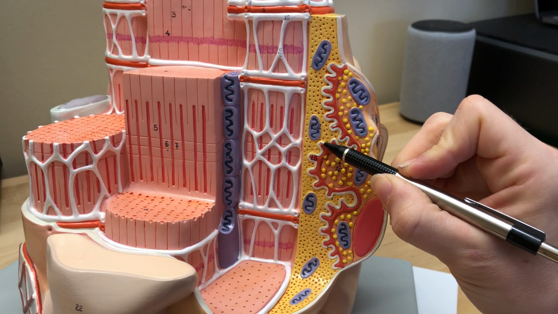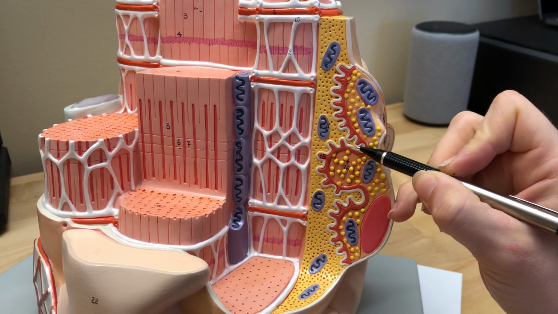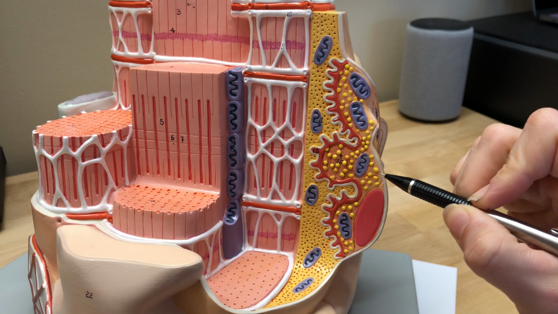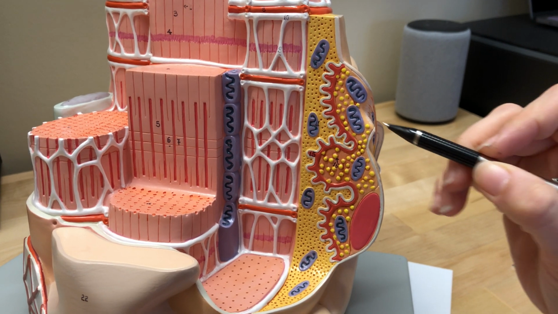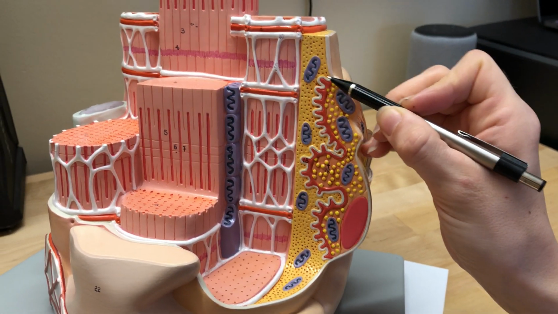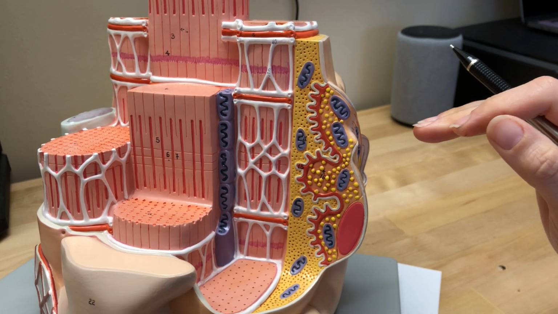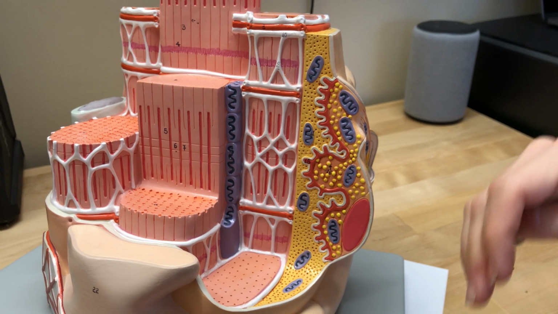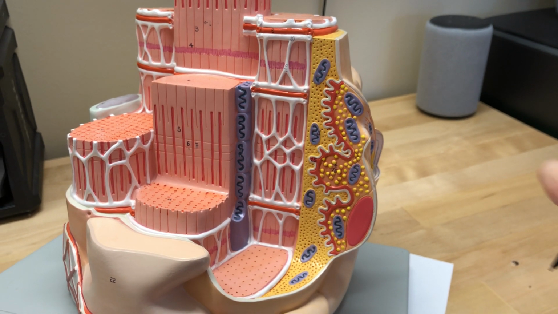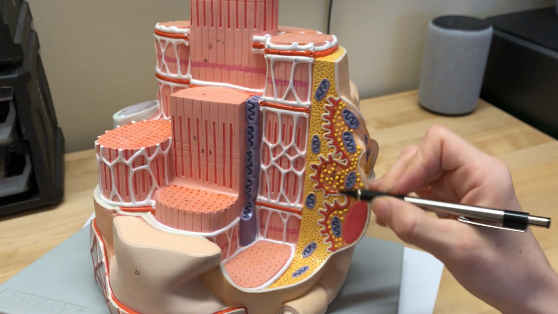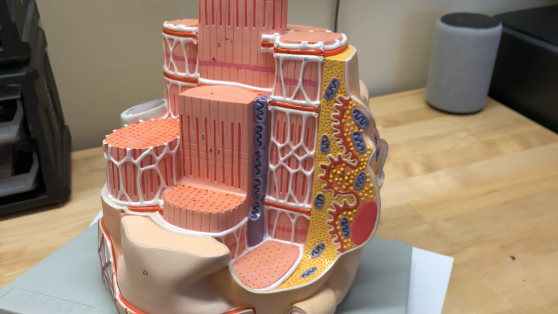Now, the white line here represents the invaginations of the sarcolemma called the motor end plate. It's invaginated, so I know that this is the motor end plate of the sarcolemma because it's highly invaginated, meaning more surface area, more of the receptors that can bind acetylcholine, all right?